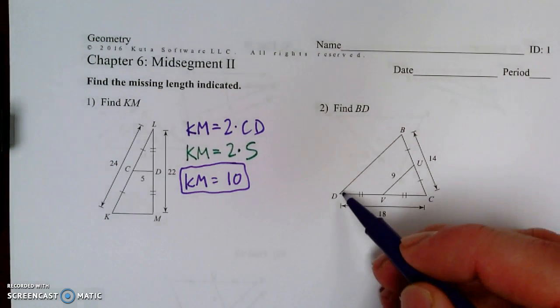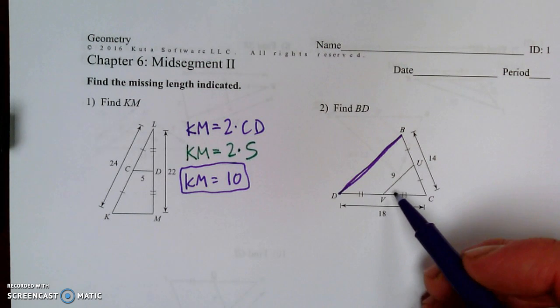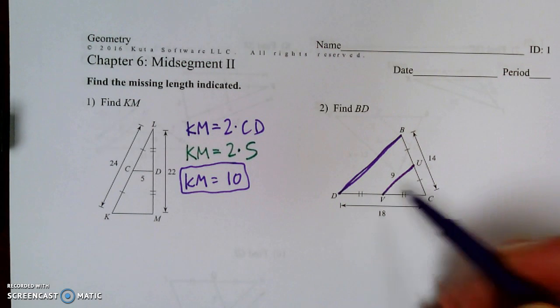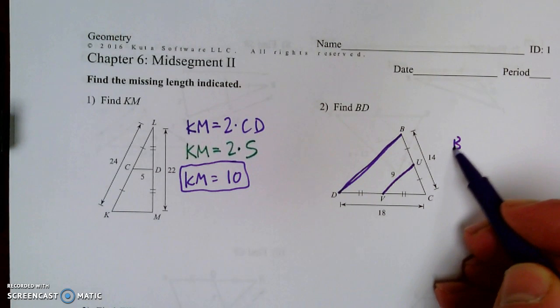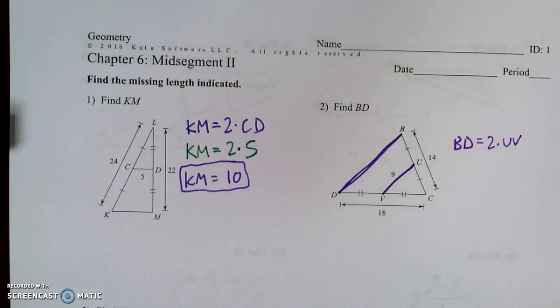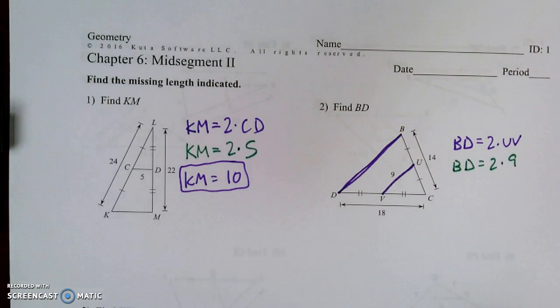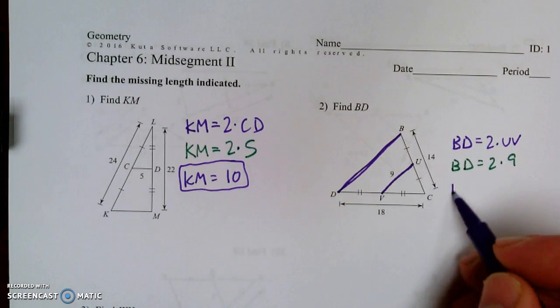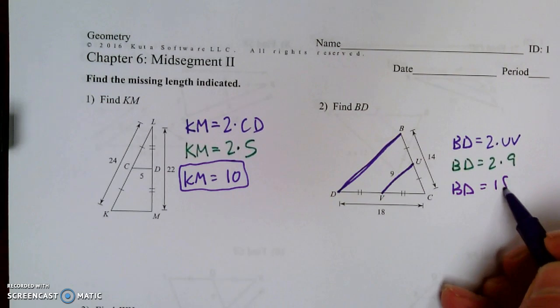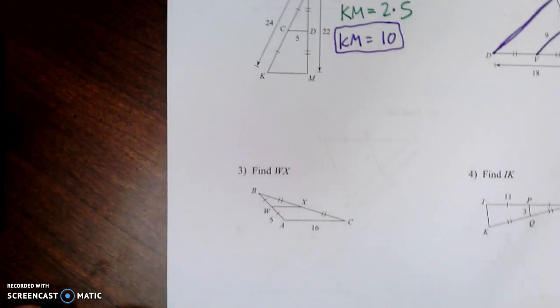BD, supposed to find BD right here, and we're told that UV is 9. So we've got that BD is twice as long as UV because UV is the midsegment, so it's half as long as that side. So multiplied by 2 would give us BD. So BD equals 2 times 9, or BD equals 18. So one more because it's slightly different from the first two.